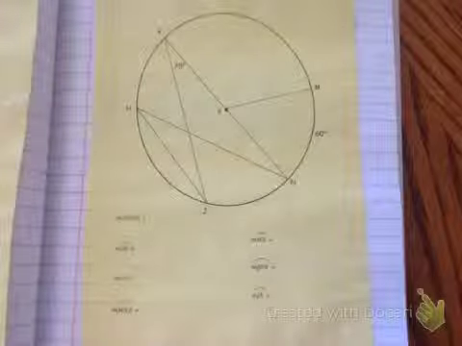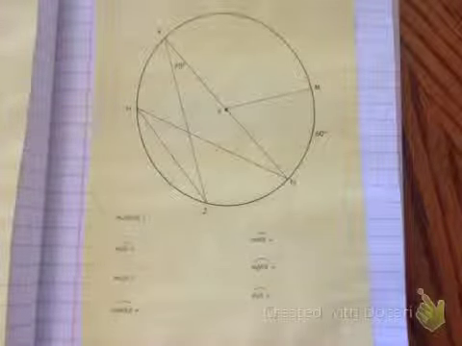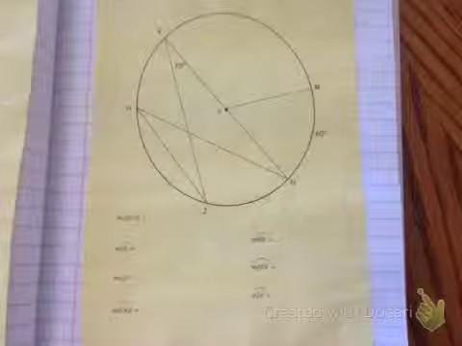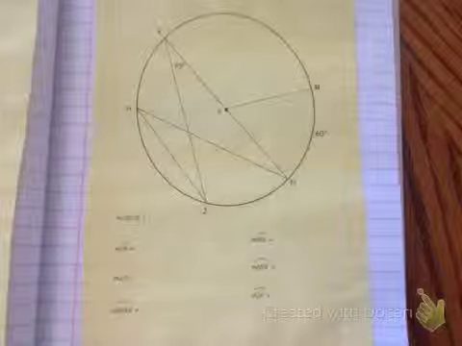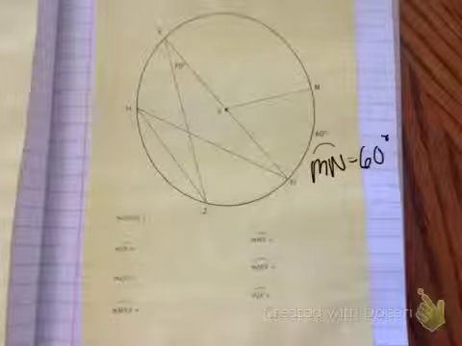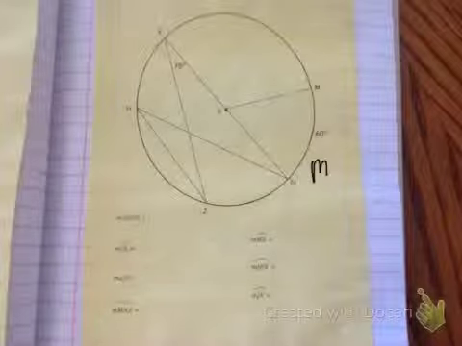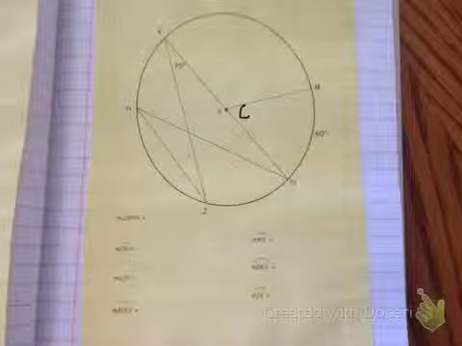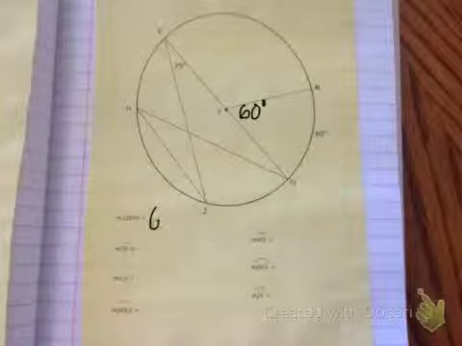Okay, you should have already watched the third video now about central and inscribed angles. Now, what we can do is start putting together everything that we know about the arcs, the central angles, and the inscribed angles. For example, we know that the measure of arc MN equals 60 degrees. So, if we know that, then we know that this central angle right here, angle MPN, equals 60 degrees.